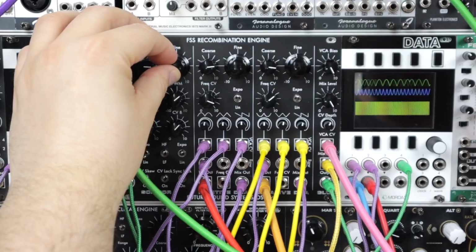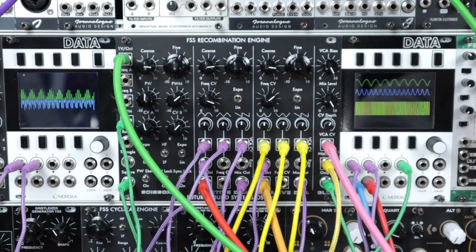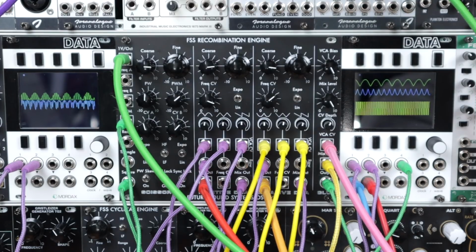So that's it for this video on the Recombination Engine OSC2 from Future Sound Systems. Check out other demos featuring Future Sound Systems modules linked below.